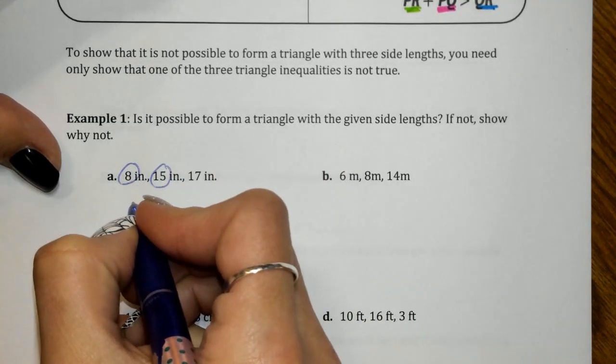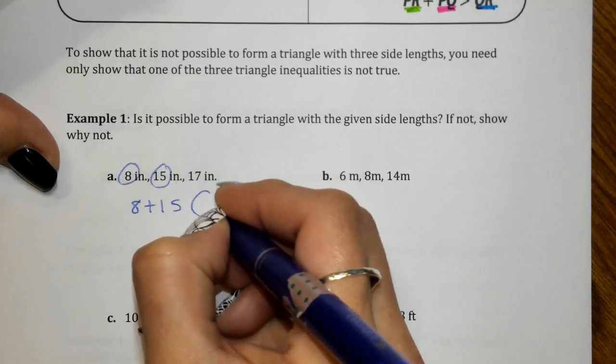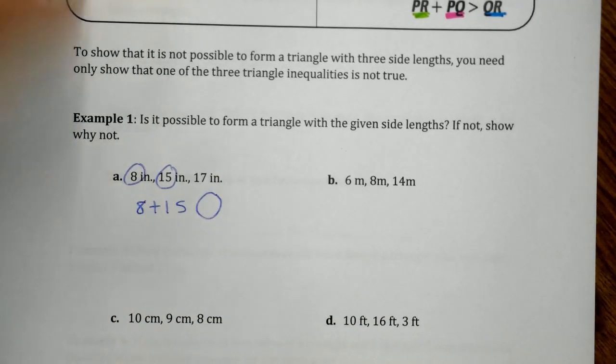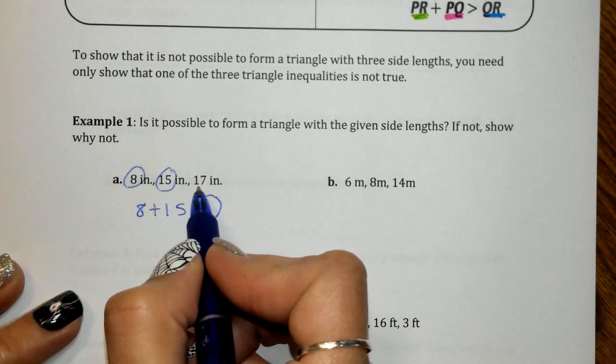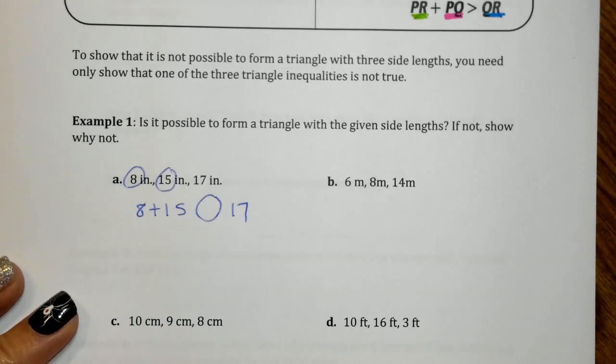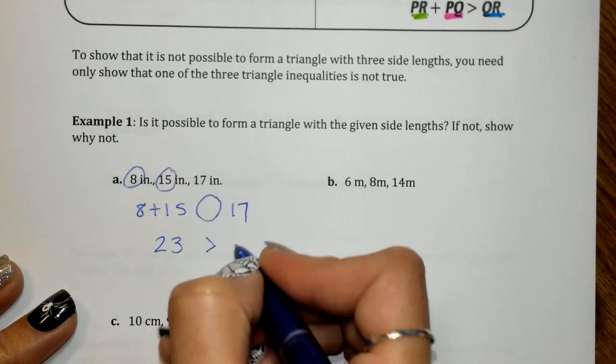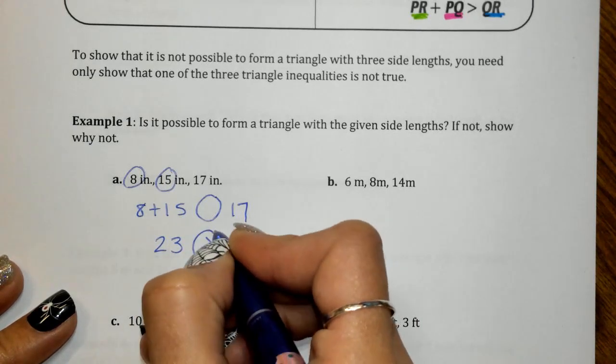So whenever I set this up, I will take the two smallest, the 8 and the 15 in this case, and I'm going to say, okay, 8 plus 15, and then I put this circle here. In that circle, I'm going to have a greater than, less than, or equal to sign. And I'm going to take the larger side and put it over here. When I add 8 plus 15, we're going to get 23. And I can see that 23 is greater than 17.